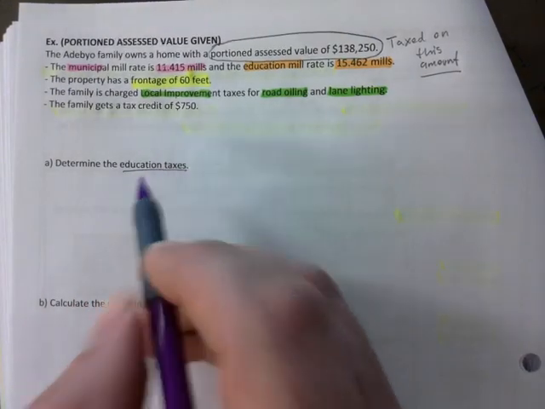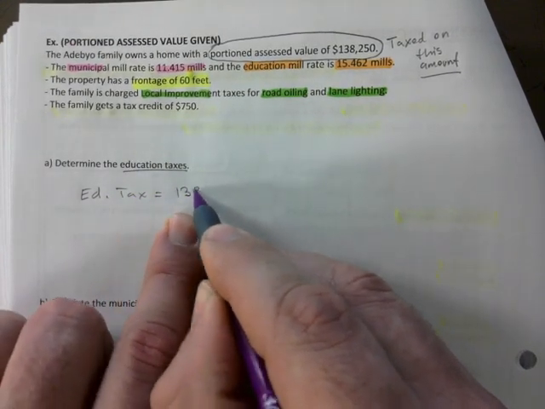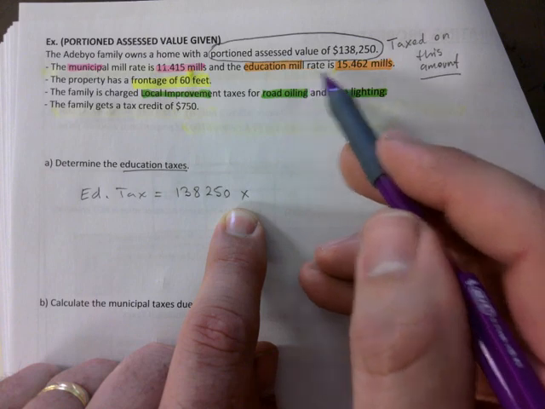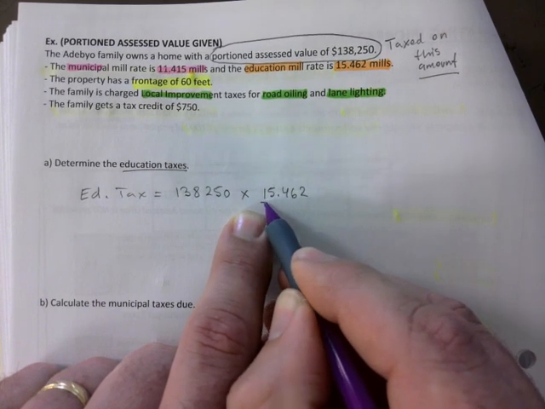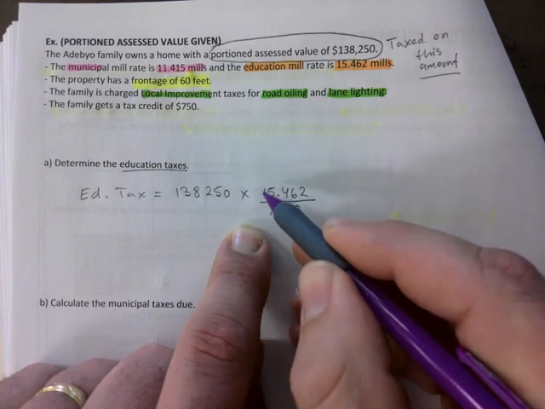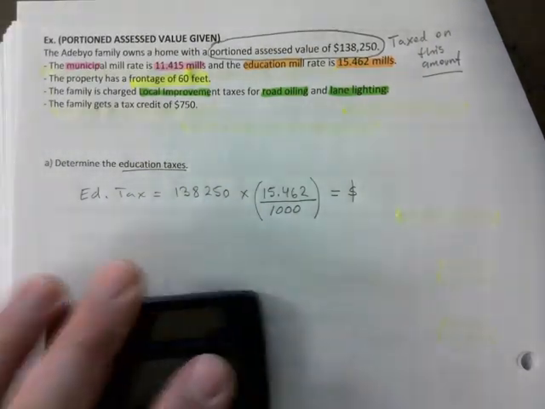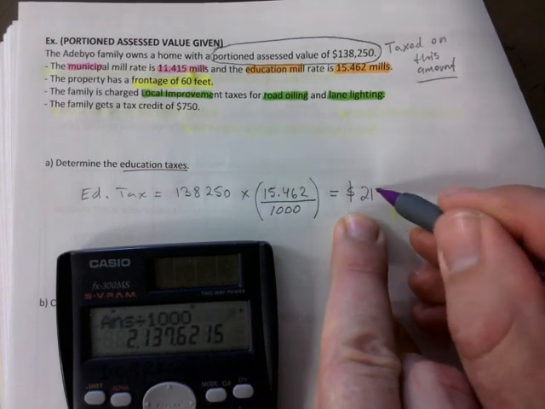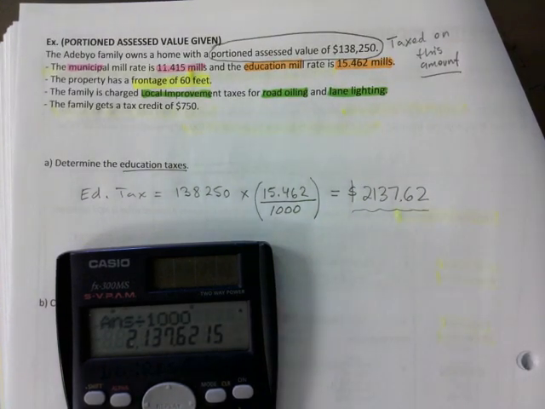So education taxes, we just go like this. Ed tax, I will take the 138,250 and multiply that by the mill rate for education. So you go get it. It's this one, right? 15.462. What are we going to do with that? Divide it by 1,000. Okay, make sure you do that. So let's go ahead and do that. 138,250 times 15.462, and I divide that by 1,000, so that's 2137.62. That would be the education taxes right now.